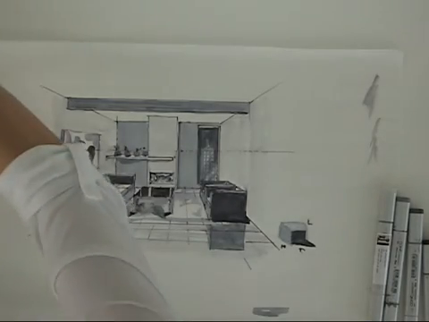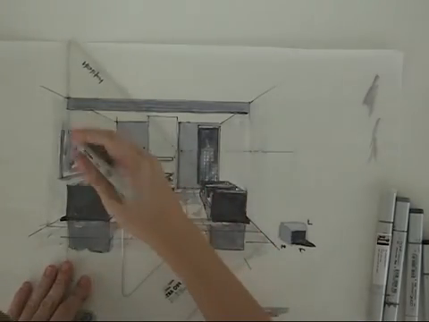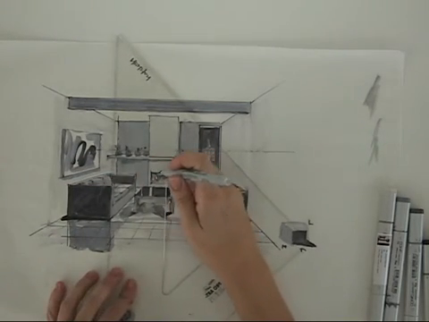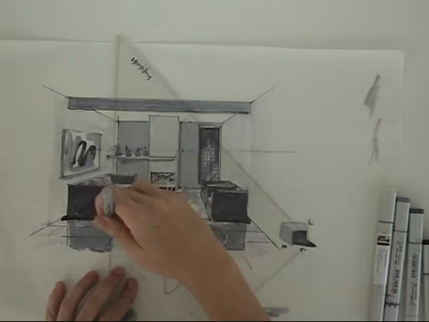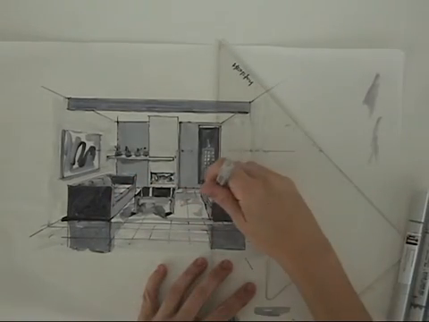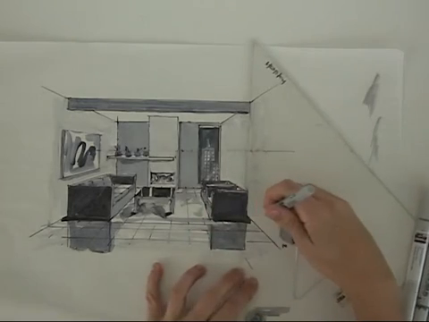What I'd like to do now is just maybe freshen up a couple of lines. I really like to do vertical lines in the reflective floor. They just, I don't know what it is about them. They look so great.